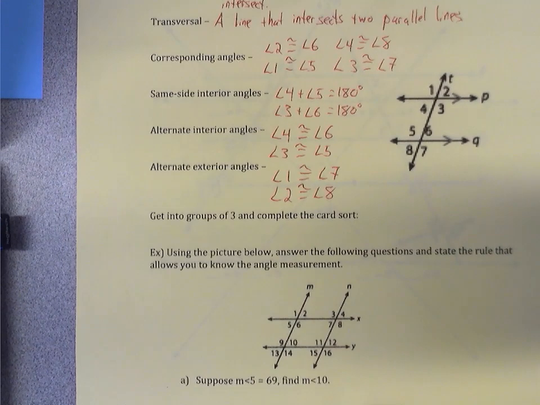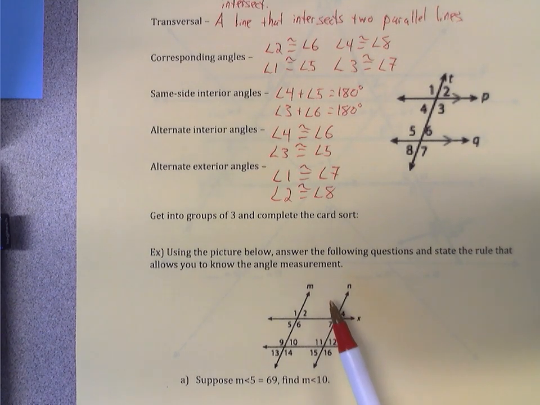So now I want you guys to try that. Using the picture below, answer the following questions and state the rule that allows you to know the angle measurement, and then come back. Okay?